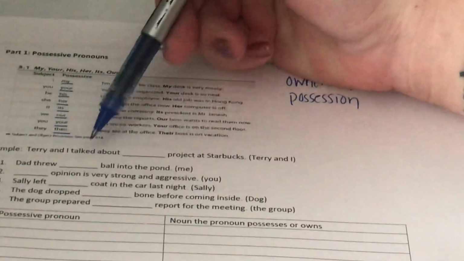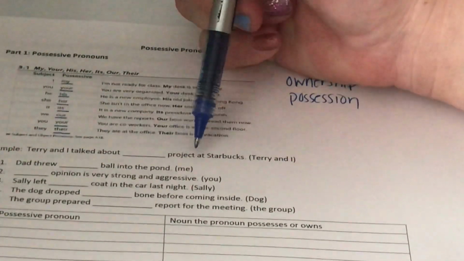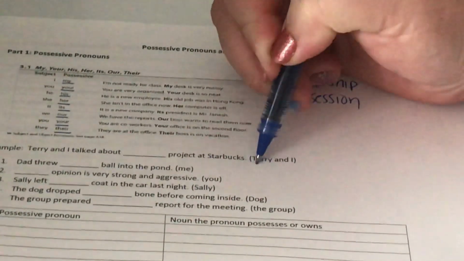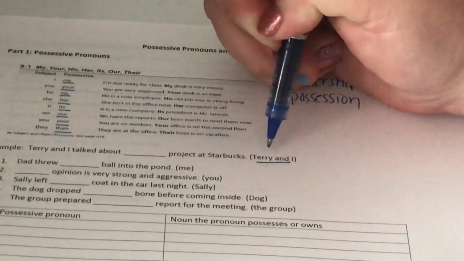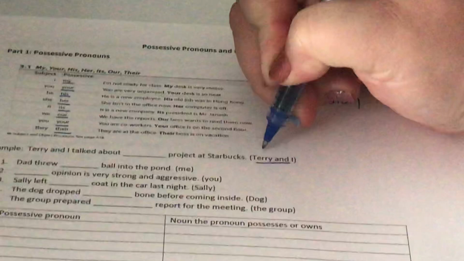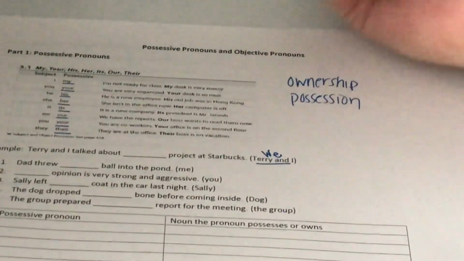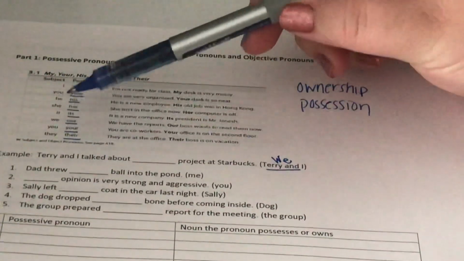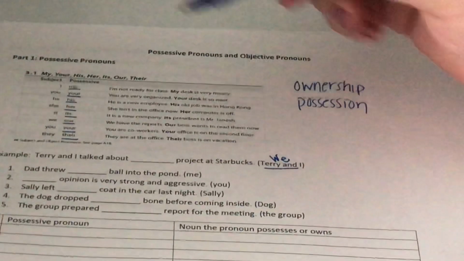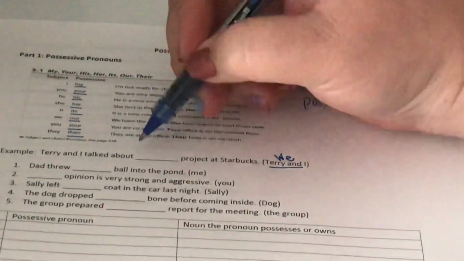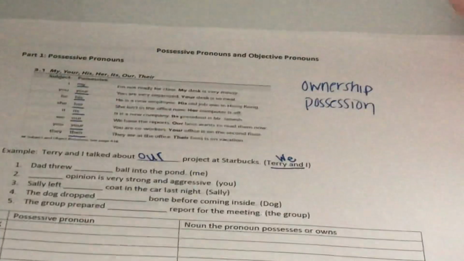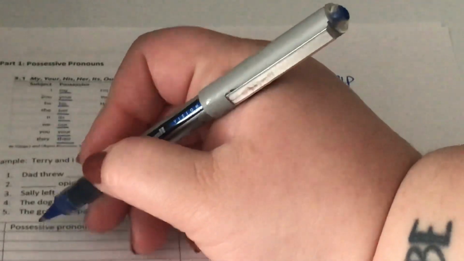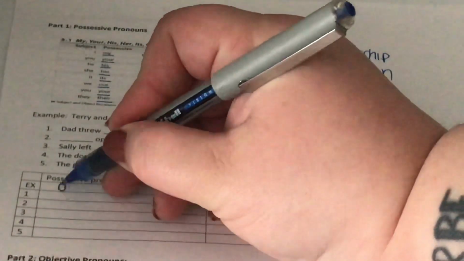Terry and I talked about blank project at Starbucks. In parentheses, I have Terry and I. So that is someone else and me, so I know that I am actually looking at the pronoun we. When I look back up here at my list, we translates to our. So Terry and I talked about our project at Starbucks. What I'm going to put in my first box here is our.